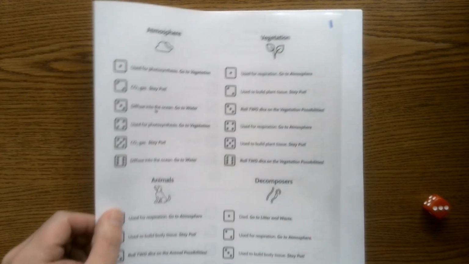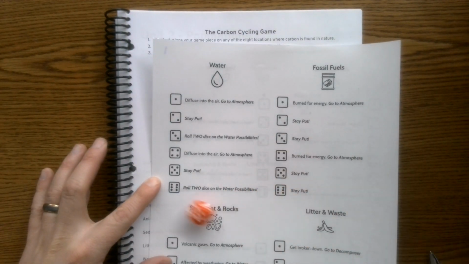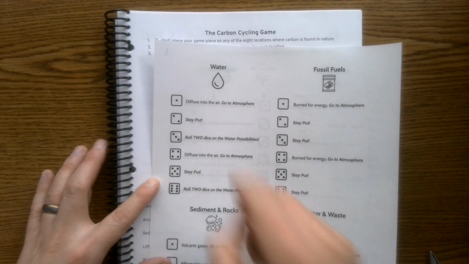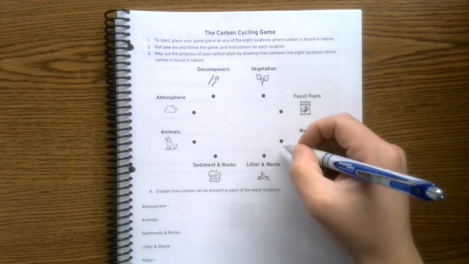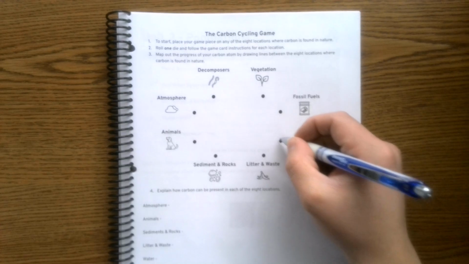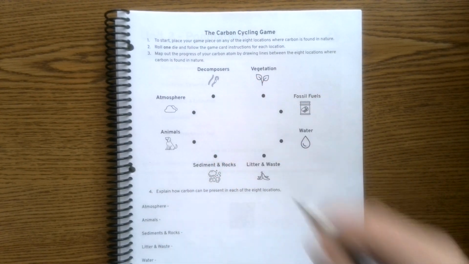Once I'm there, I'll flip my page over and then I'll roll again. And now I got a 1. So this is diffuse into the air, go to atmosphere. So now I'm going to draw a line back to the atmosphere. Now don't just use the same line. Draw a second line next to it. I want to see trends that are building, and then I'll roll again for atmosphere.